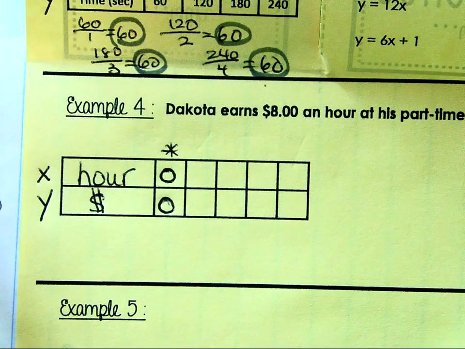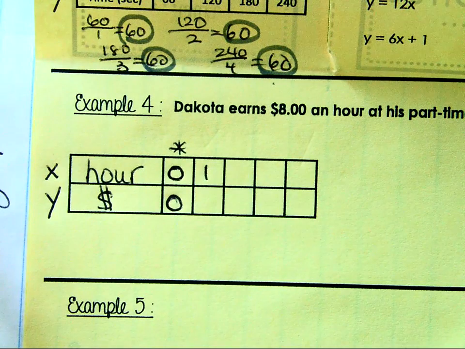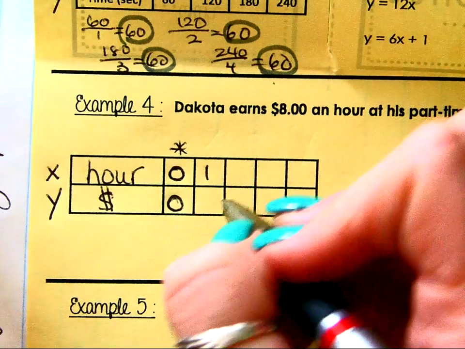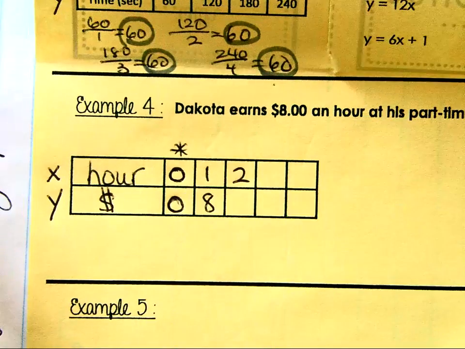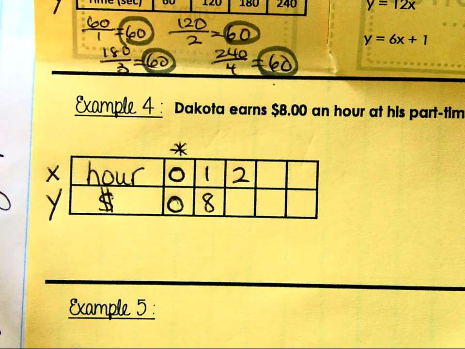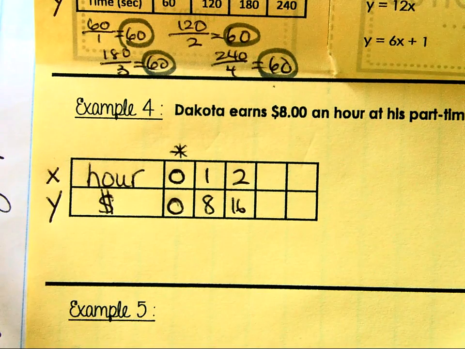in a minute. So let's say Dakota works for 1 hour. How much money does he make? Reese, paying attention up here. He earns $8. So which would mean then if he works 2 hours, he earns 16. Okay, now stop. I'm not going to do what you expect me to do. I'm going to say, let's say Dakota earned a total of $56.